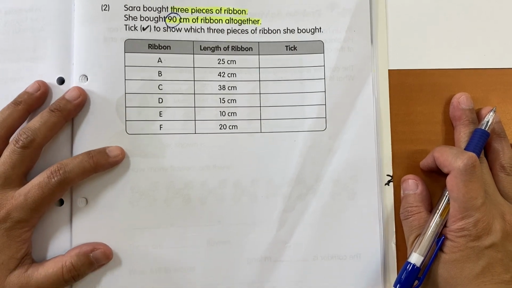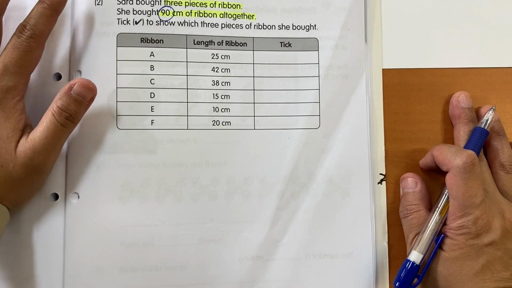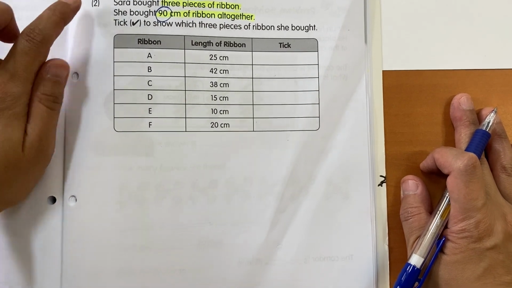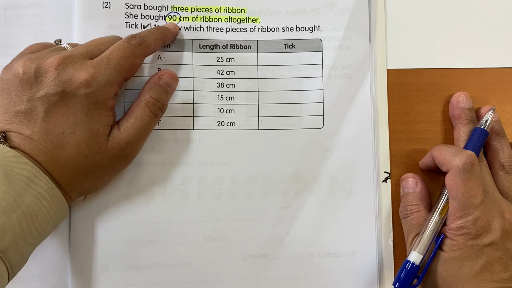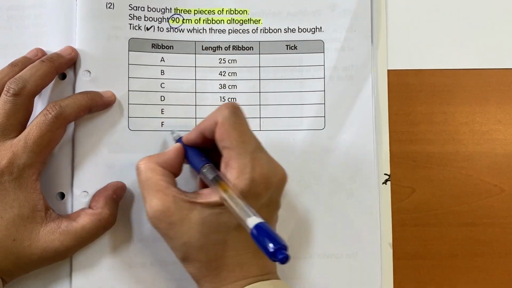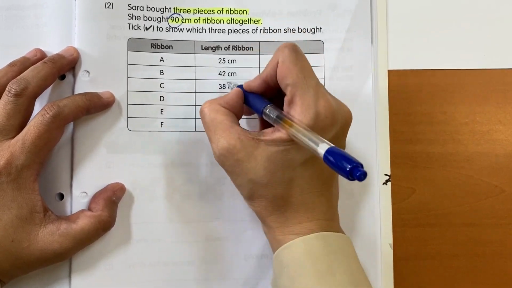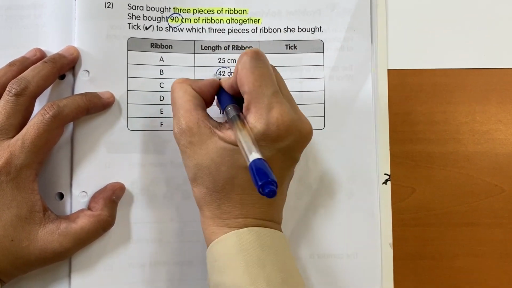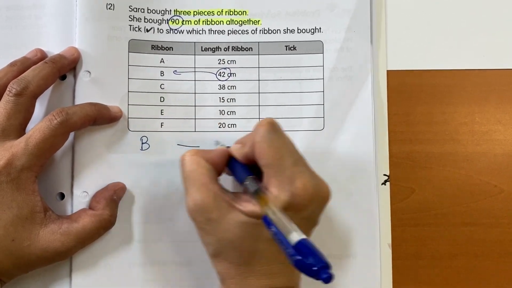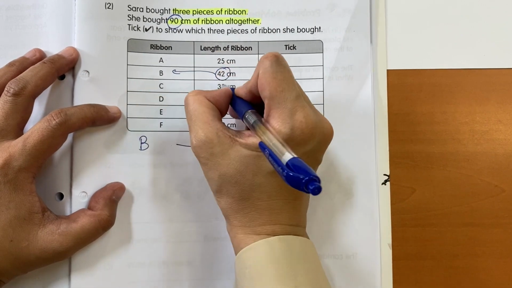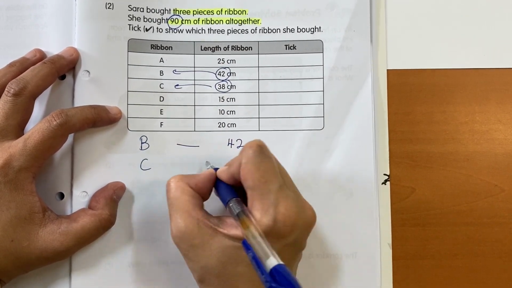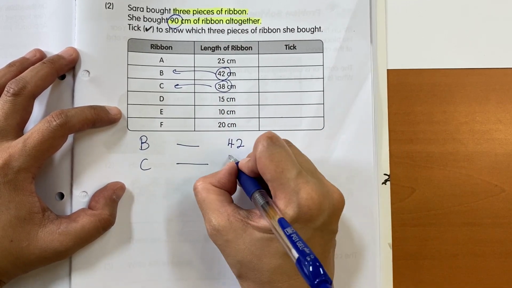Okay, alright, so in this case you have to be smart when you are picking your number. This 90 is actually quite a large number, so you have to pick a big number first. So my biggest number will be 42, and that 42 is ribbon B. Then I pick my ribbon C, and that's 38.